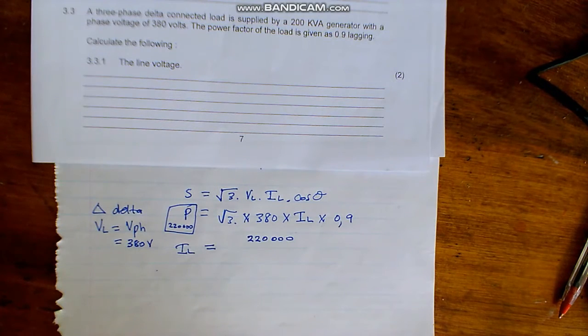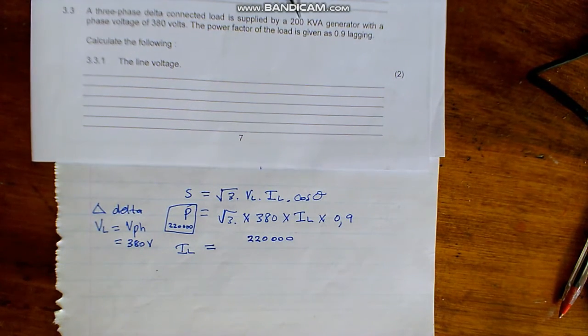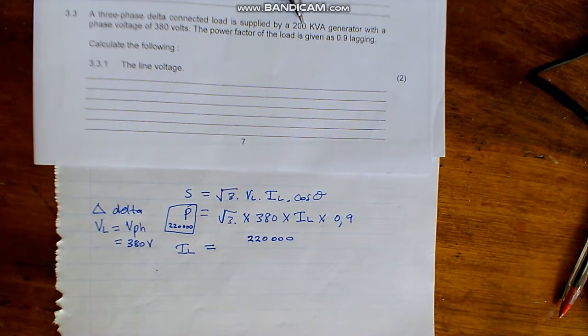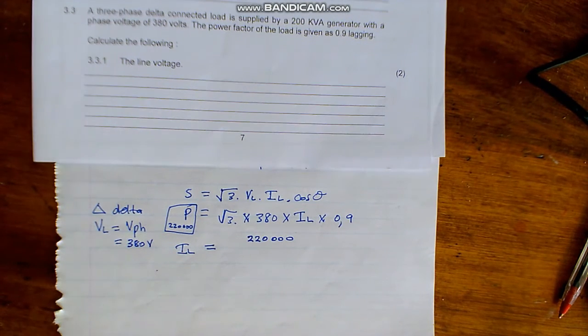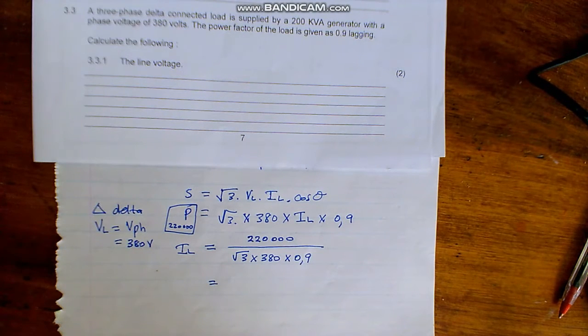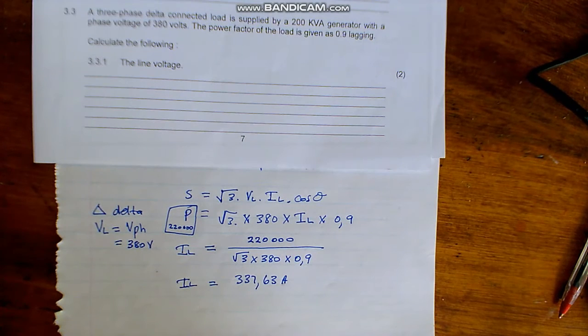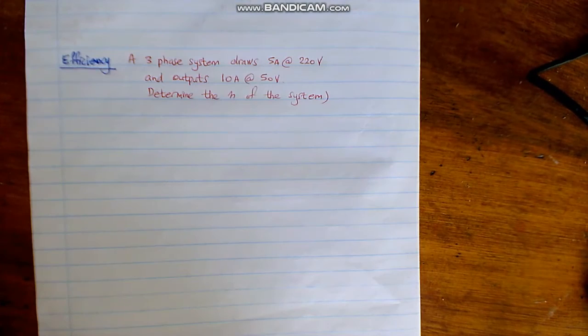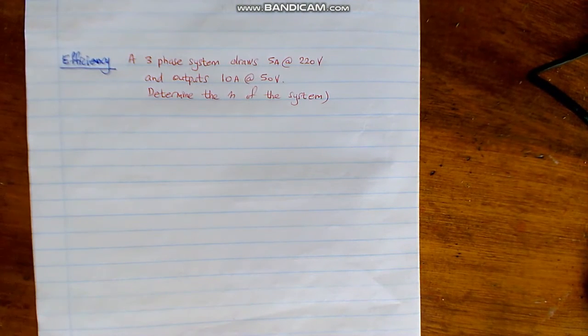So we will get 380 because it's a delta connection. So we substitute our 220,000 and manipulate the formula, substitute, we get the final answer, 337,63 amps. For something like this, it will be 4 marks in the exam.